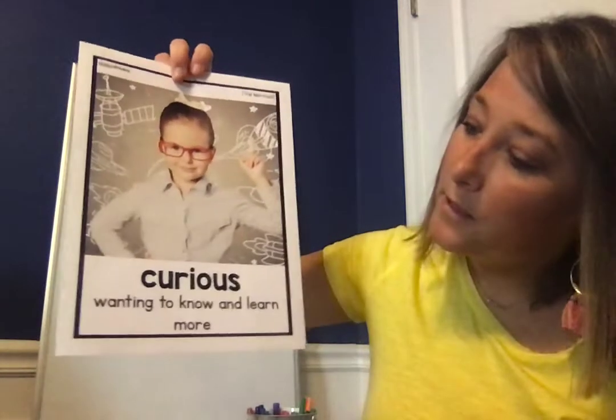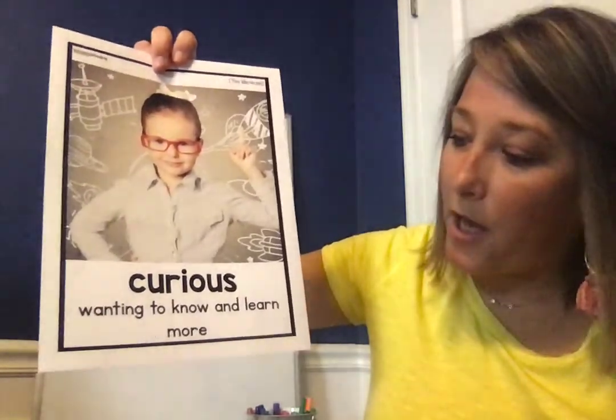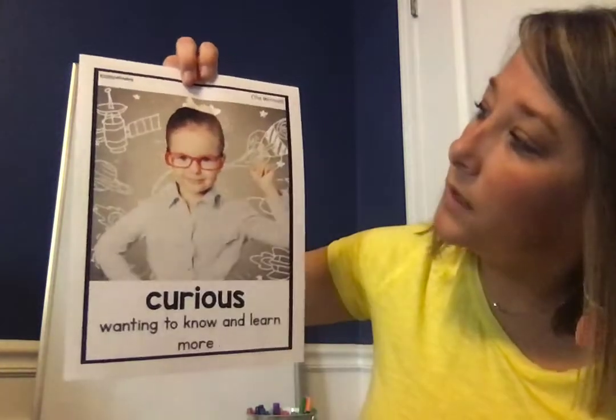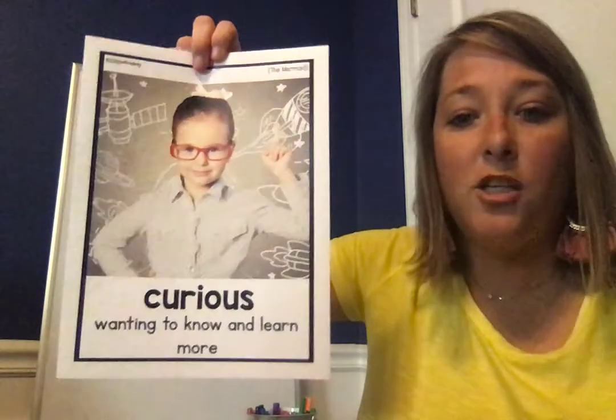This is a great word, curious. Curious is wanting to know and learn more. From looking at the picture, it looks like this little girl is curious about space. So that may be something that she wants to learn more about. You can think real quick, what is something that you're curious about?